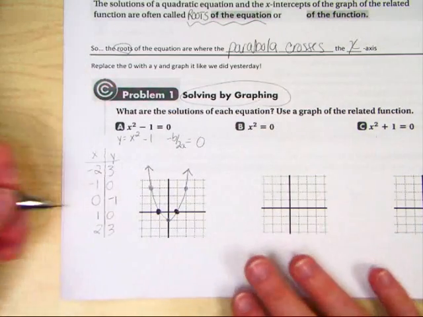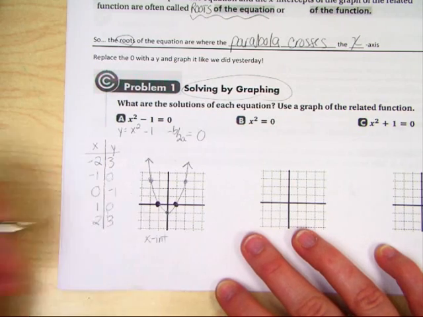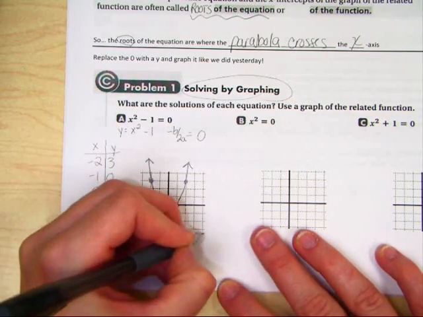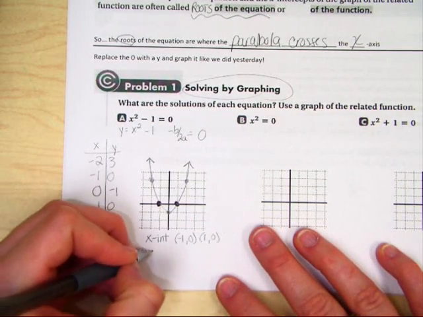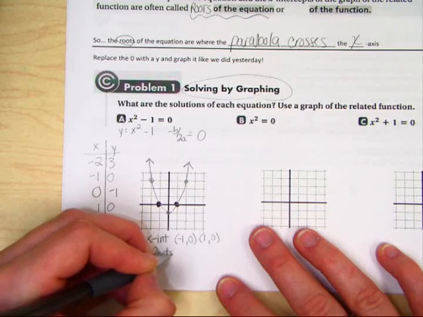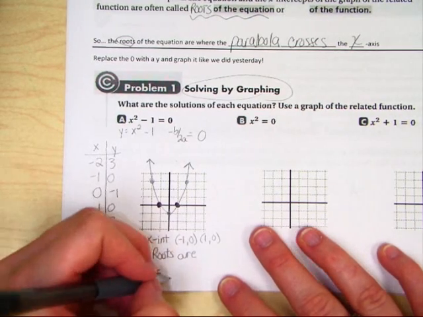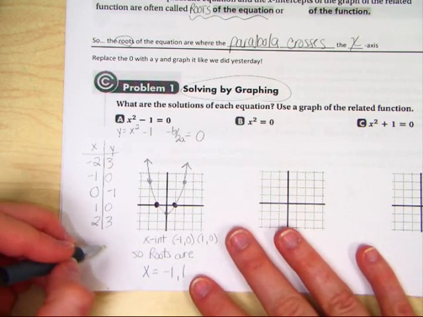Those are the x-intercepts. Let's write that down. X-intercepts occur at negative 1, 0, and 1, 0. So the roots are x equals, what are the two values? Negative 1 and 1. This one has two answers.